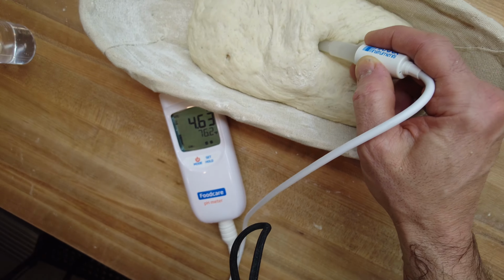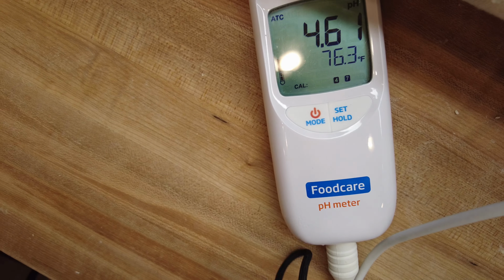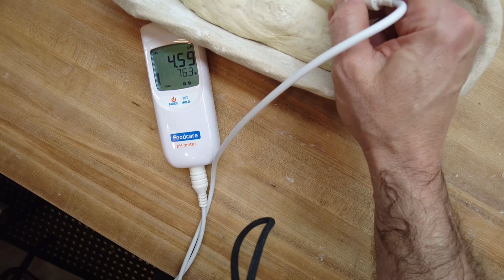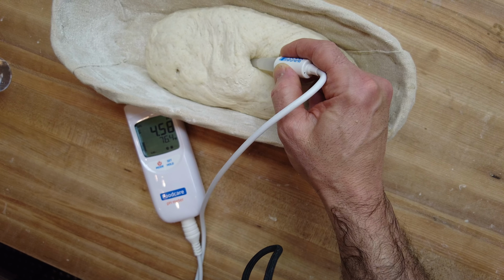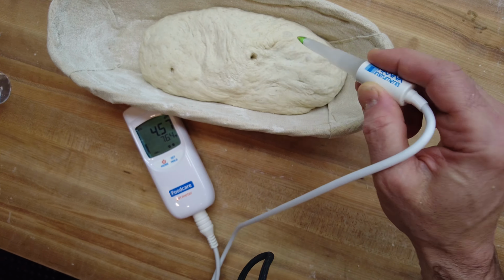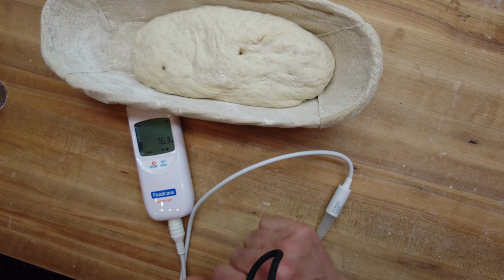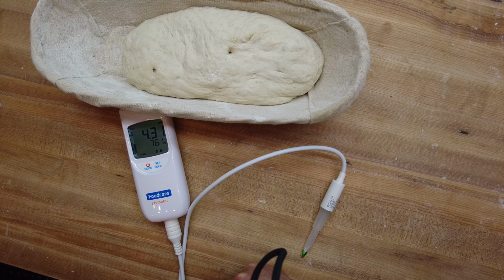Okay, so I've finished dividing and shaping, and now my pH is 4.6, which is exactly where I want it to be. So we needed to bulk ferment for an hour longer than was in my formula. So already I'm learning something new from checking the pH. We're going to leave this proofing until we get closer to the 4.2 range, and we'll see how long that takes.